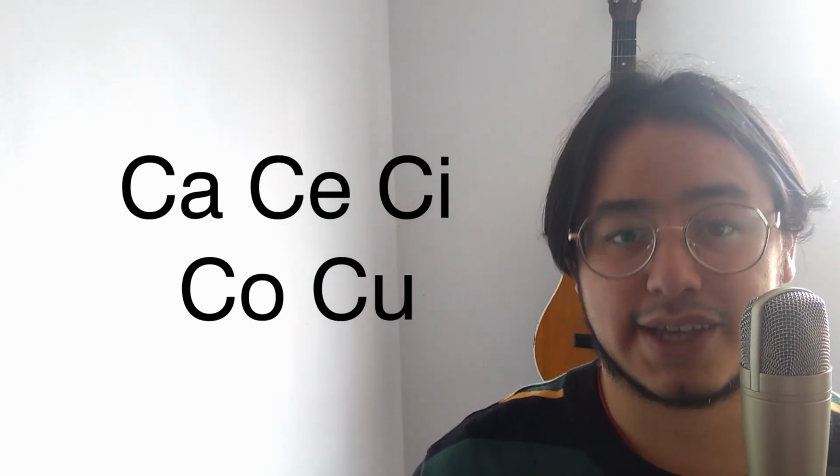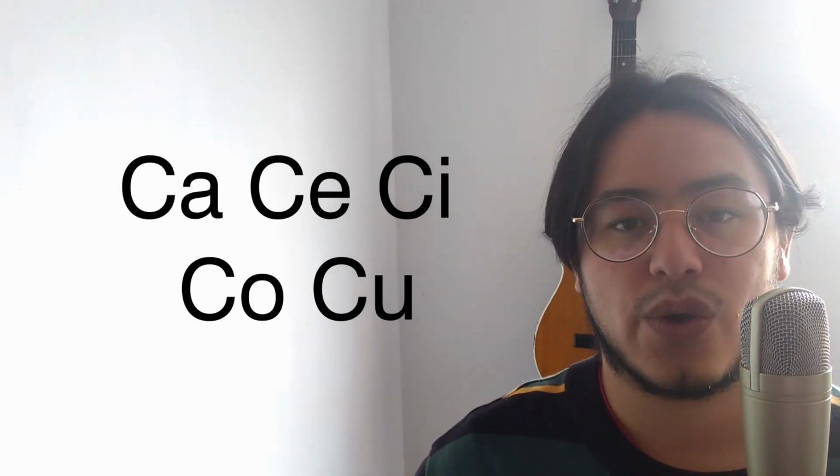So for example, with the letter C, if you put the letter C together with the vowels, it's going to be pronounced like this: Ka, Se, Si, Ko, Ku. And this is one of the first differences that you might notice when you read a text, or when you start thinking about grammar in Spanish. So yeah, this is the first one.